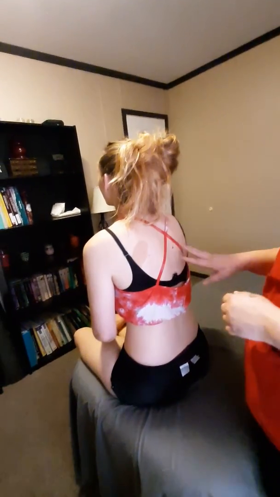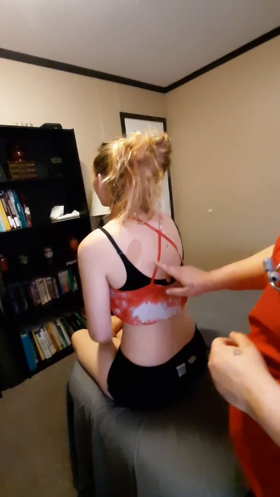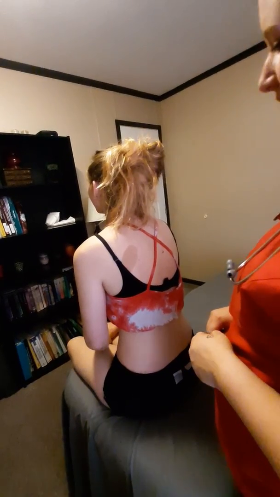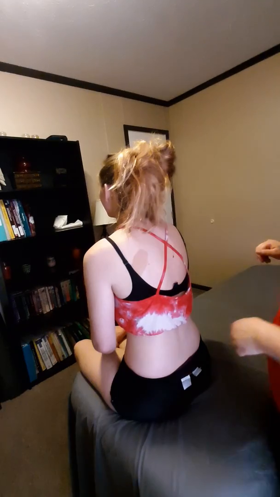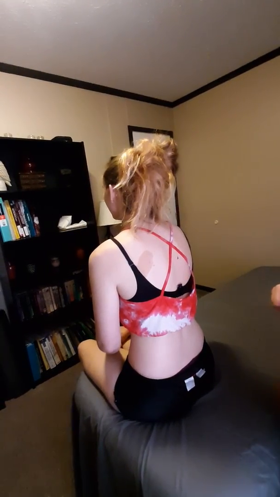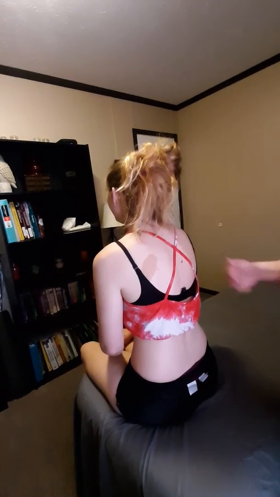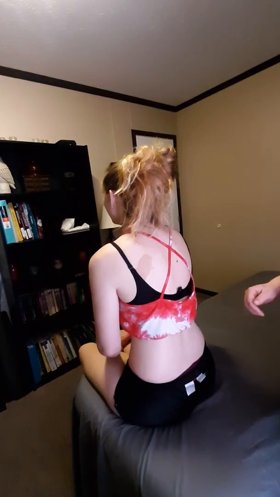So it looks like there's a little scratches. There is a pretty large birthmark on the left area of the scapula. Other than that, the skin is of a normal color for ethnicity. Once again, warm, dry, and then no other issues noted.